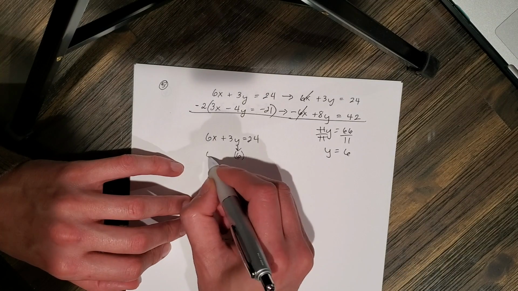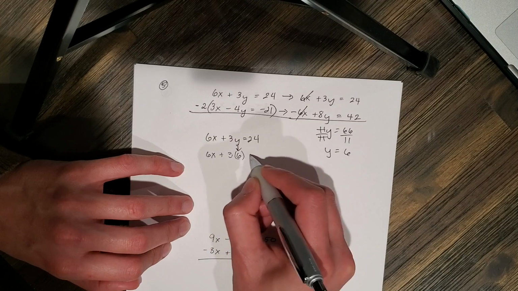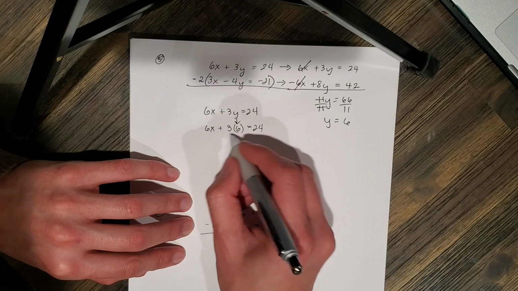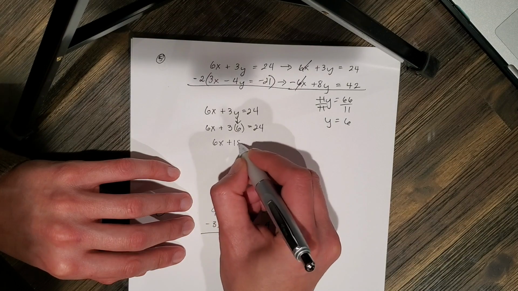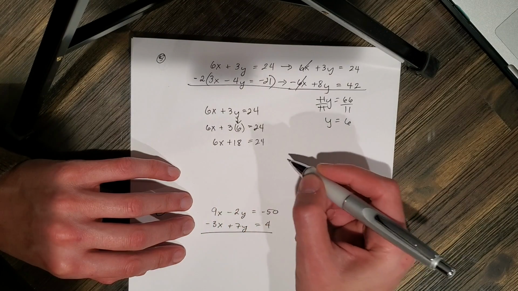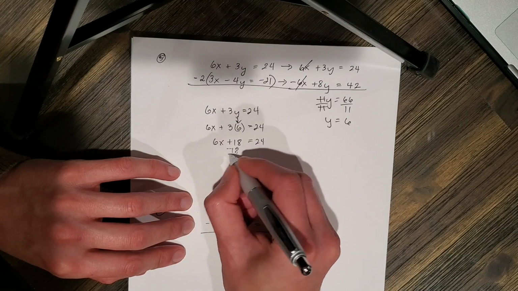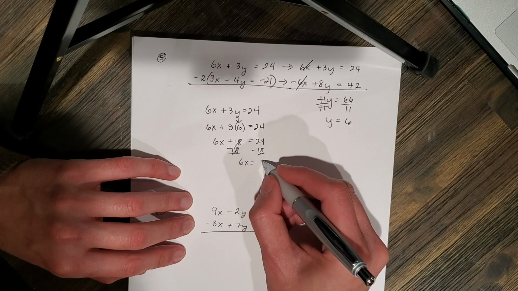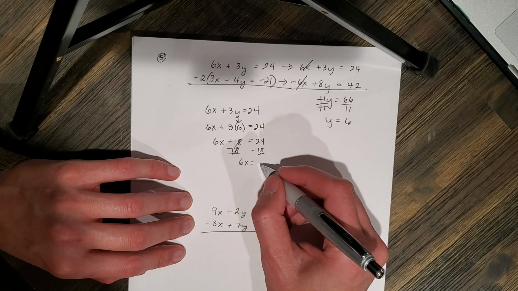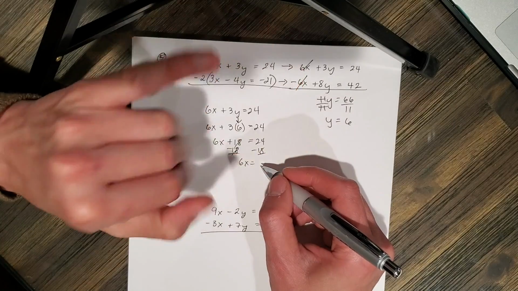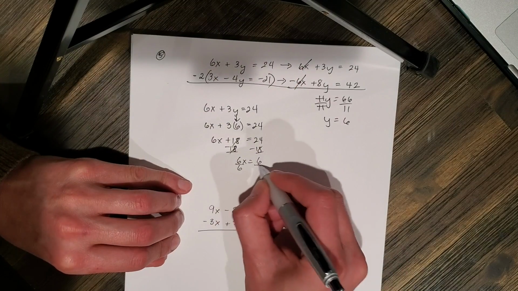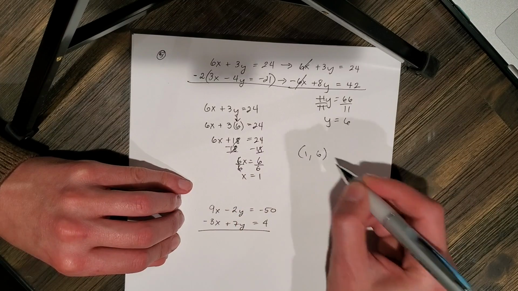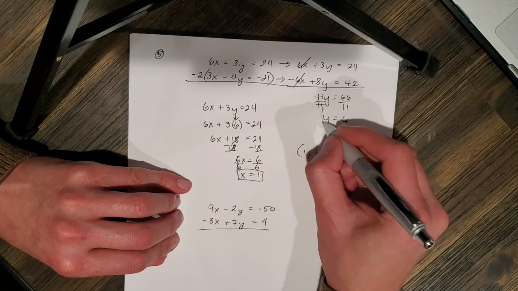So watch this. It's going to be 6x plus 3 times 6 equals 24. Multiply 3 and 6, that makes 18. So 6x plus 18 equals 24. Subtract 18. 6x equals, and then 24 minus 18, that's going to be 6. Okay, so then divide by 6. And you got x equals 1. So my answer is going to be 1, 6. Okay, there's x equals 1, y equals 6.